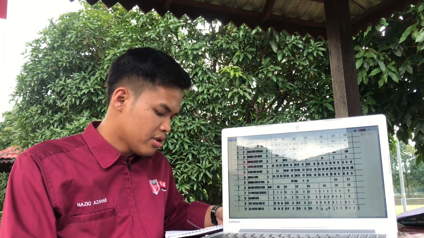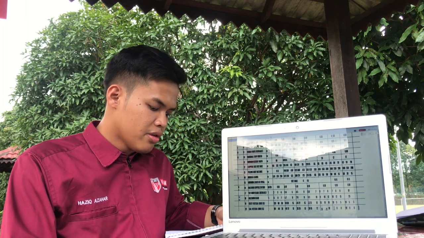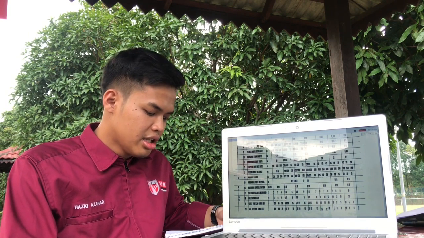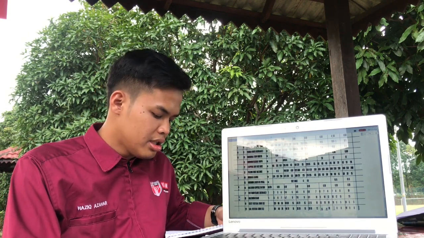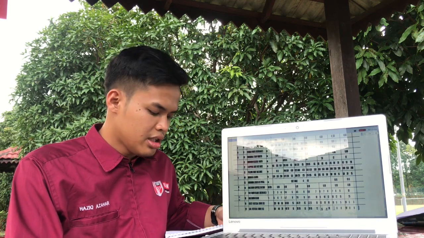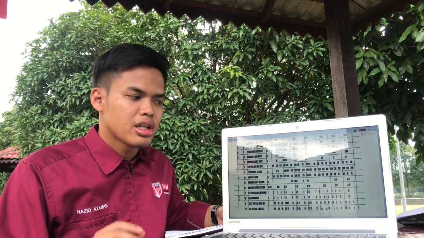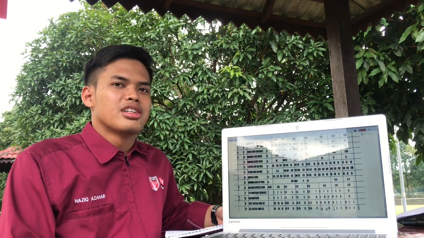For flat and rolling terrain, the stopping sight distance lies between 75 and 175 meters. The passing sight distance is a minimum of 475 meters for flat terrain and 625 meters for rolling terrain. As my friend explained before, our project is rolling terrain, where some areas are flat and some are hilly. That's all from me. Thank you.